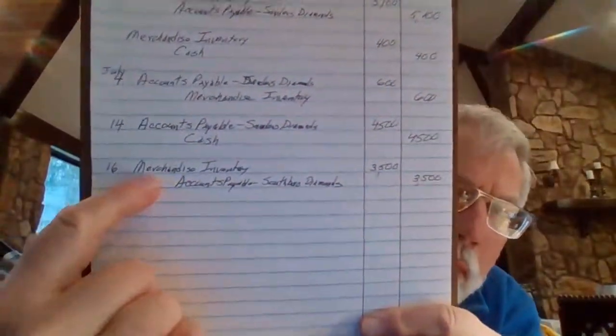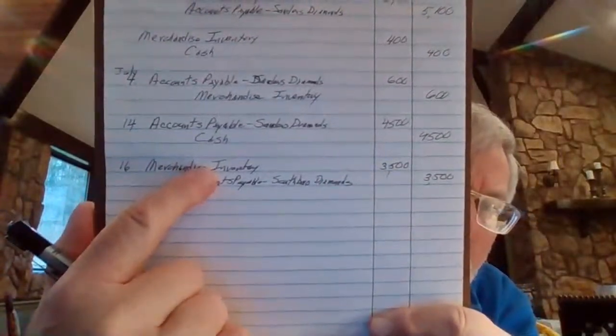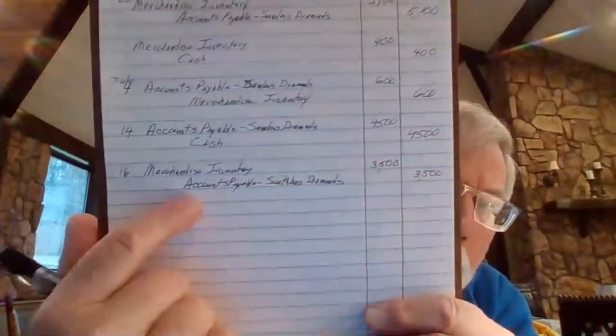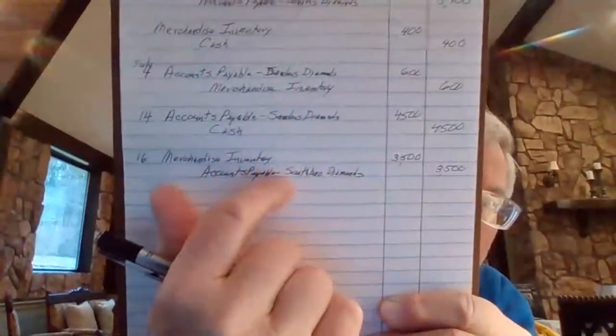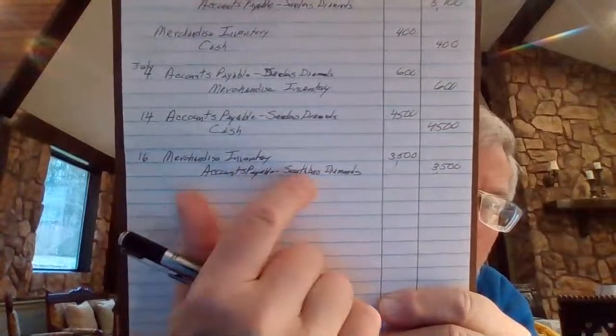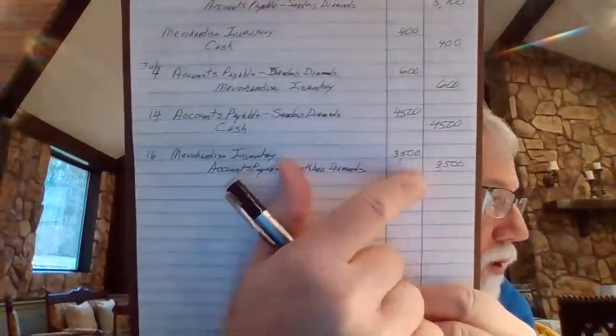Okay. Merchandise inventory coming in, asset increase with the debit, liability incurred because we're promising to pay, we're not paying cash. So accounts payable, Southborough Diamonds, $3,500. Received a $300 allowance from Southborough Diamonds for damaged but usable goods.